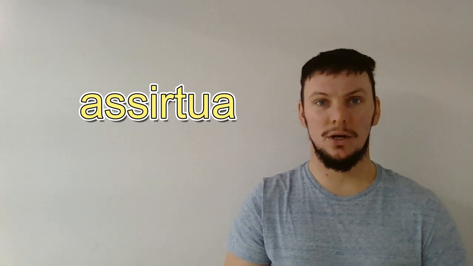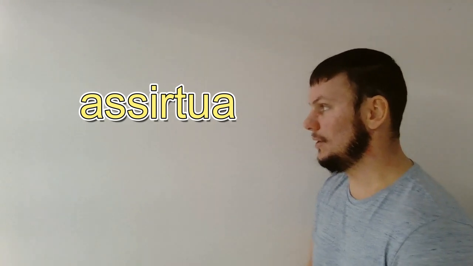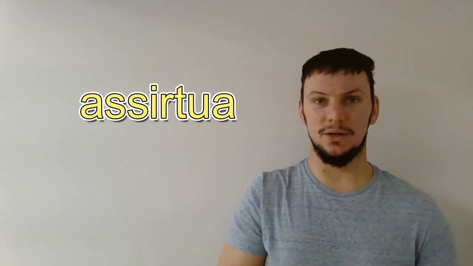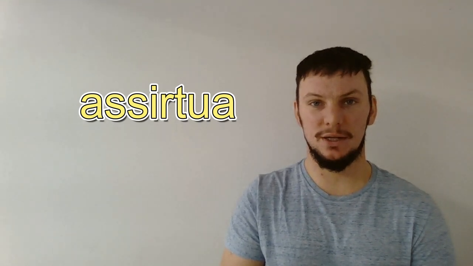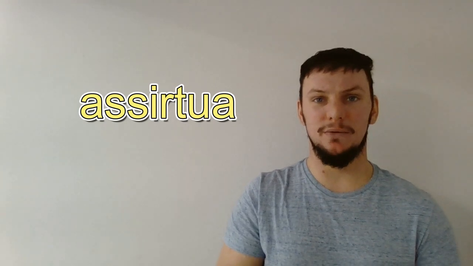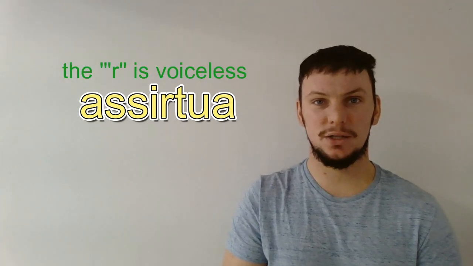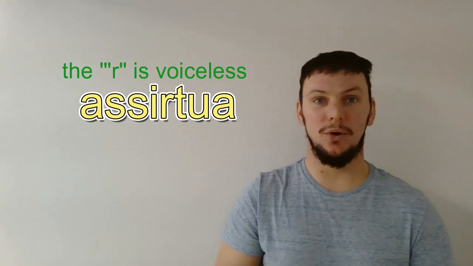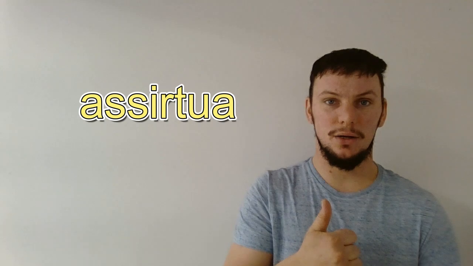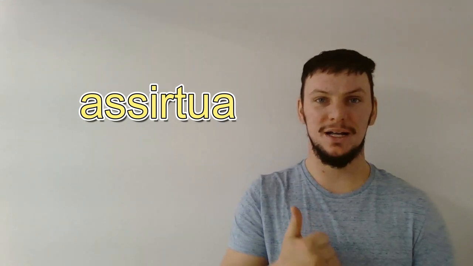S. Now we have another I and an R. Now the R is by a T, just like in the word we've previously learned, buchtik. So the R, just like that word, it's going to be voiceless. So our first two syllables are sich, sich.